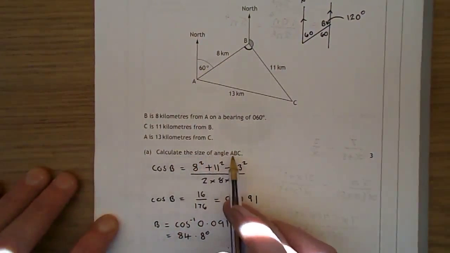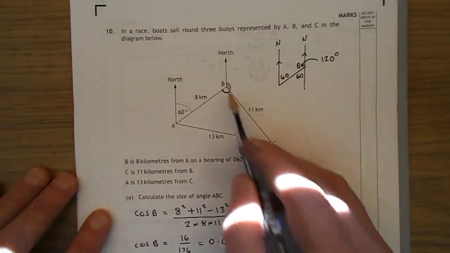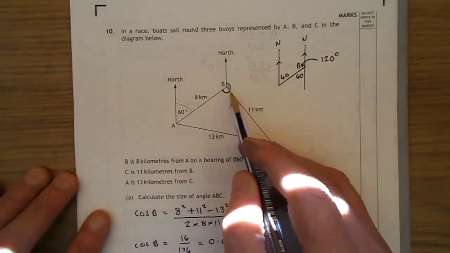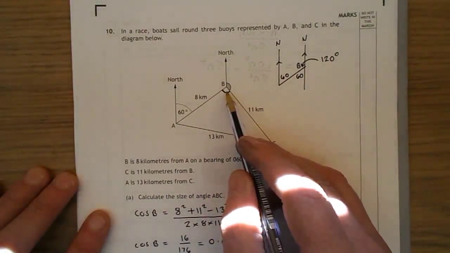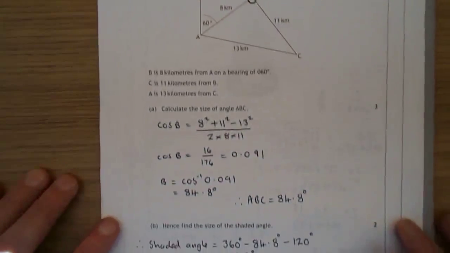Calculate the size of angle ABC. A to B to C, we want that angle there. This is a cosine rule question, but it's the cosine rule formula where you find the size of the angle.